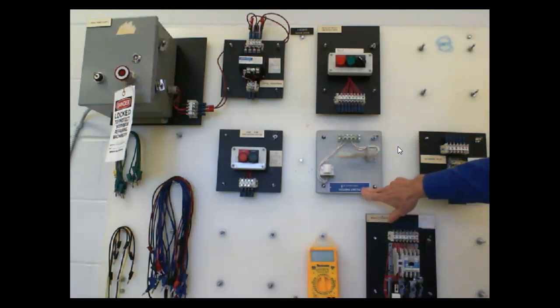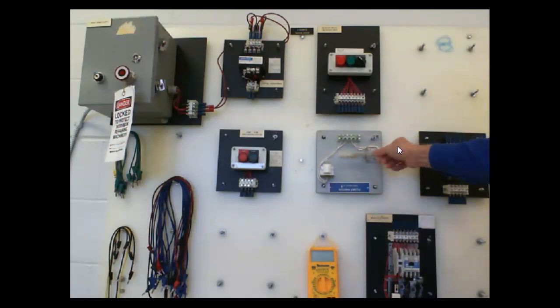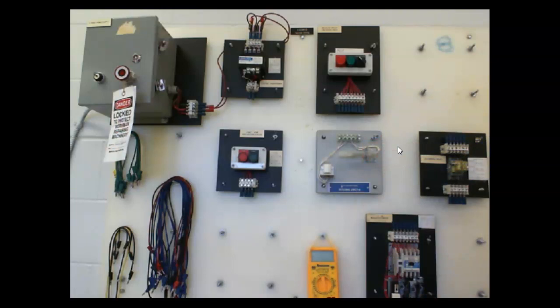So notice we got it mounted upside down. This one I can't swap around, but it can be changed depending on which way you mount it. So this can be used as a normally open or normally closed. Since it's mounted like this, if we need a normally closed, we just mount the panel upside down. Okay, so these are all the components we're going to use for our first circuit.